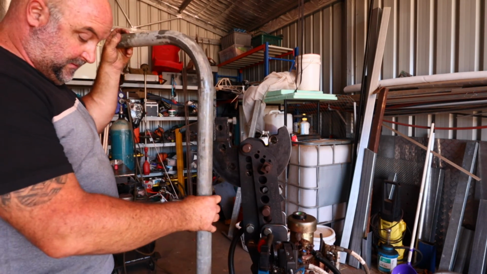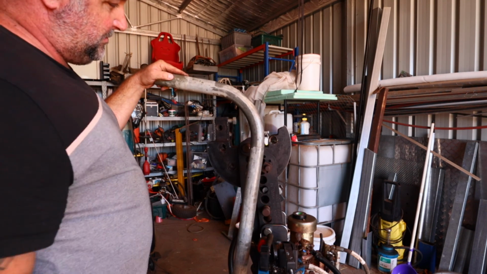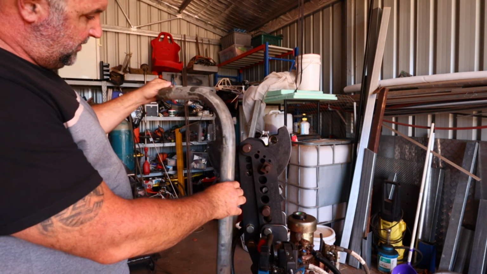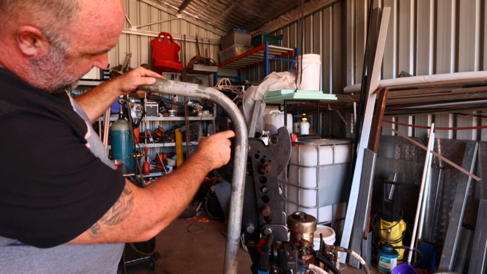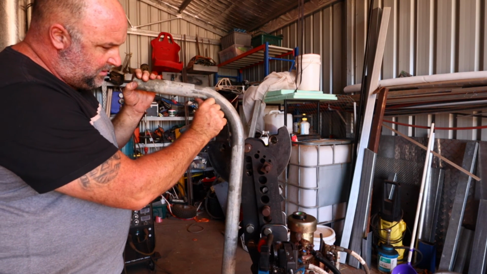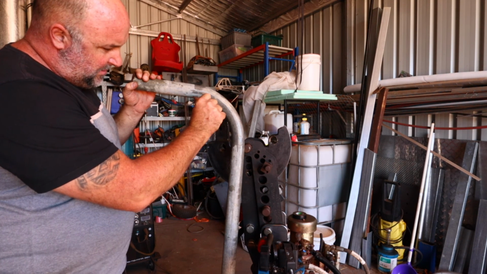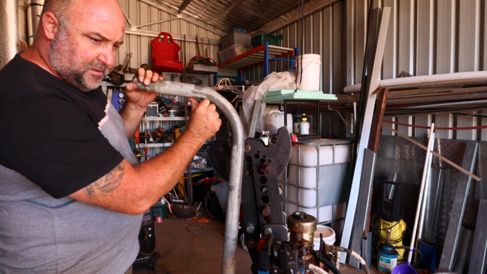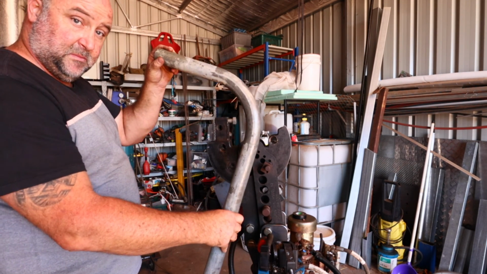And there we have a lovely bent bit of pipe with next to no deformity in it. It's actually really, really nice. And maybe a little bit here, you can just feel the slightest bit under my thumb there. But, piece of cake, eh?